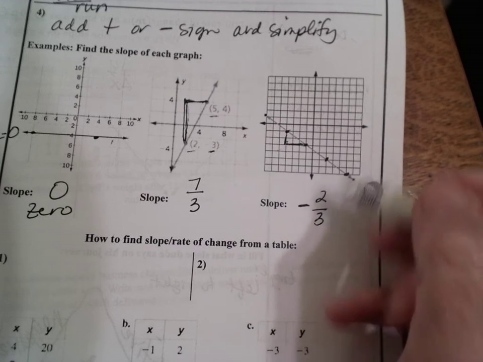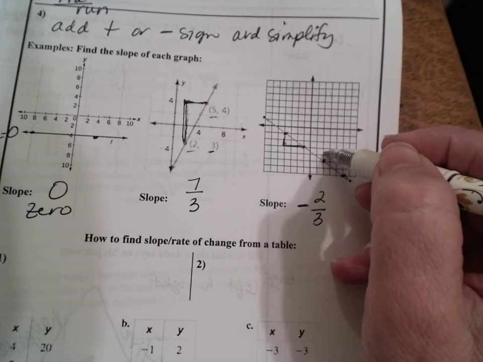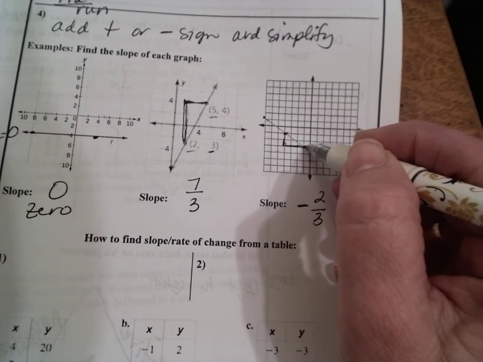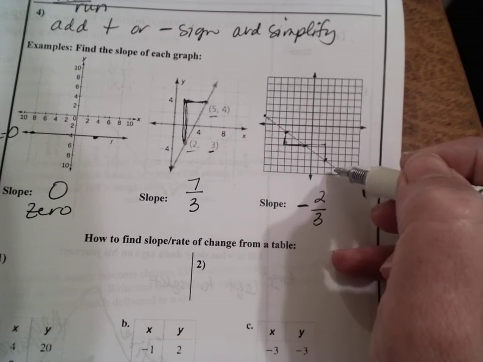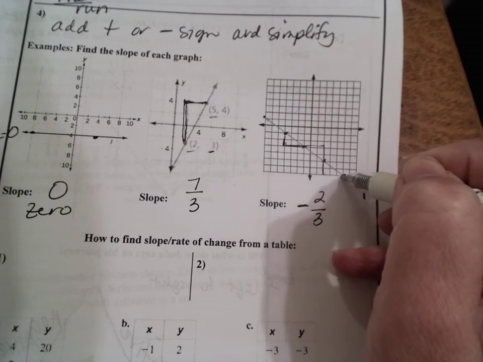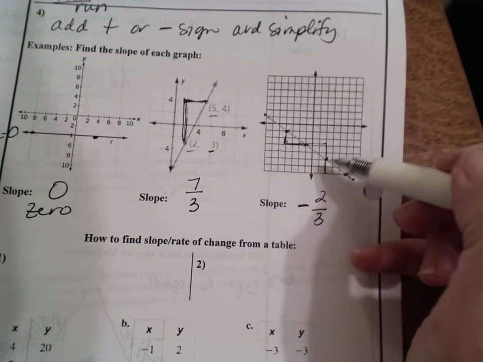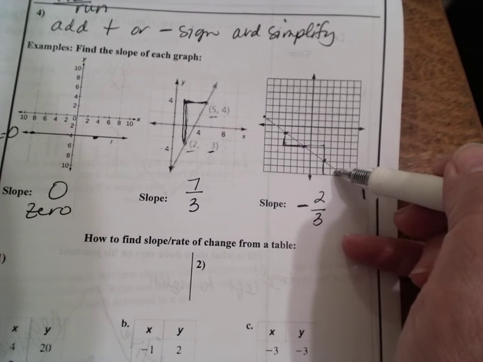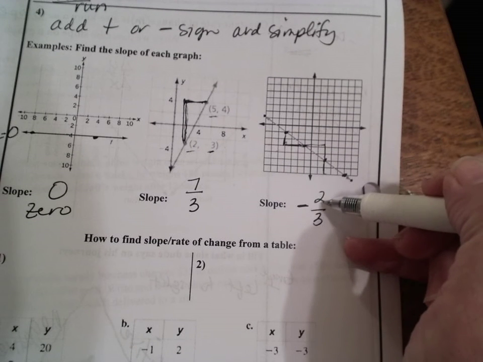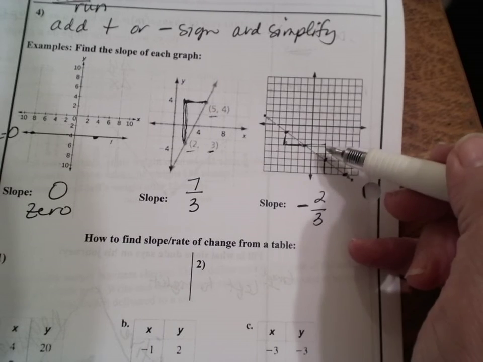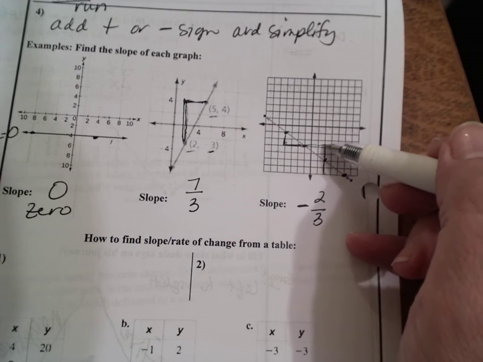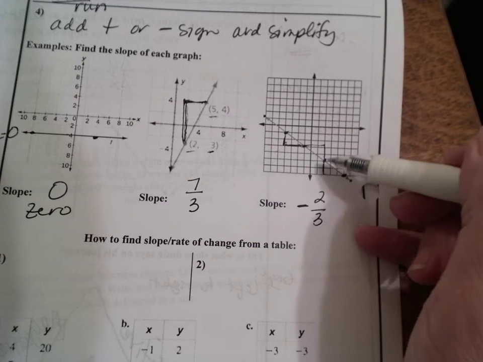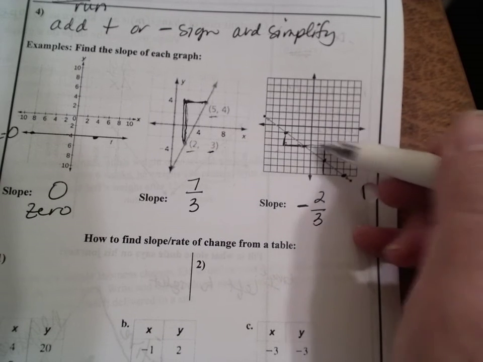Okay. Now we can even do this. We can go up to here and over 3 there. That's fine. So it's going up 2 over 3, or down 2 over 3. It doesn't matter. I can even go down 4 and over 6, but it'll simplify down to 2/3. So from a slope on a graph, it's all about just counting. First of all, recognizing, is it a positive or negative slope? And then just counting how far up, how far over.